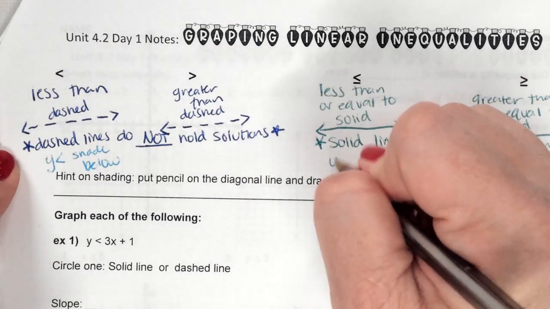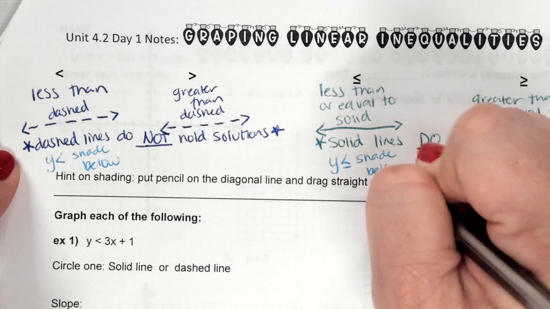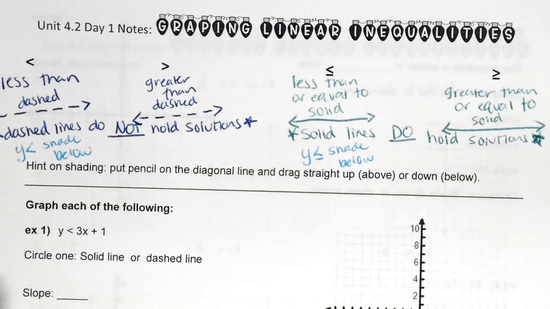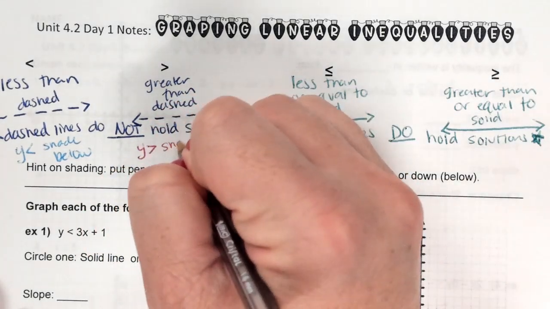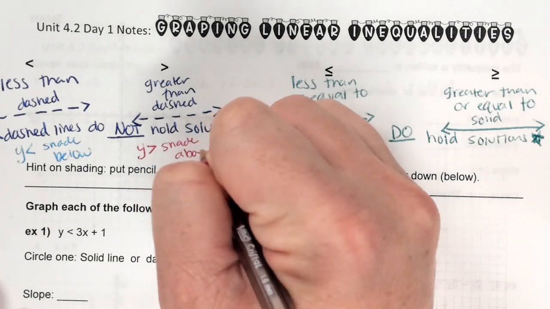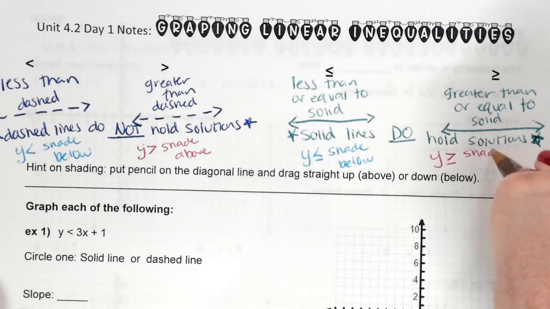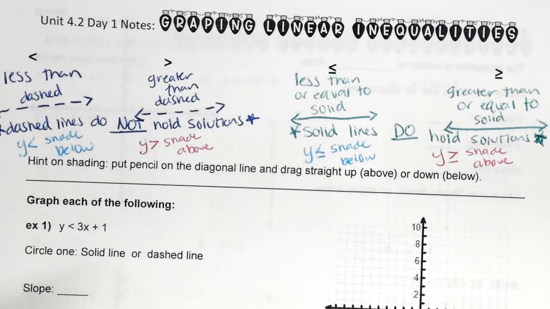So if y is less than or equal to, you also shade below. Now if something's greater than you, that's above you, so shade above. Y is greater than or equal to, you also shade above. Now this only works when y is alone, when it's in y equals mx plus b form.